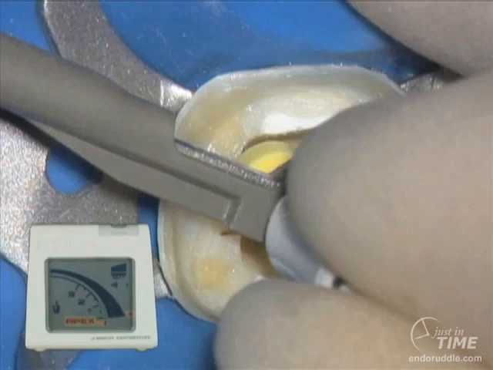I'm not working 1 millimeter short or 1/2 millimeter short. I'm actually working to the apex, which means you'll get an audible noise and you'll also get a light flashing. So 3 things will confirm you're where you want to be: the digital readout, the audible beeps, and the lights flashing.